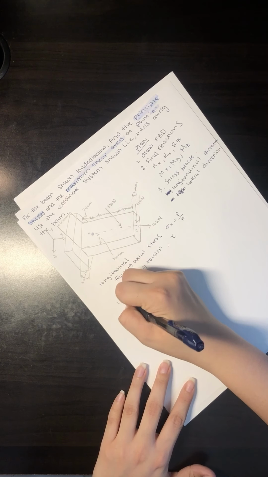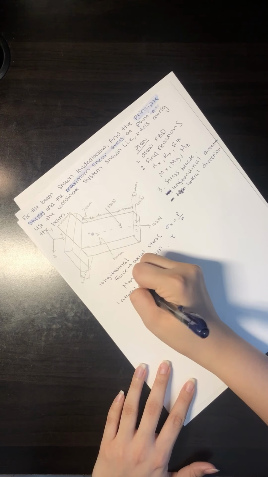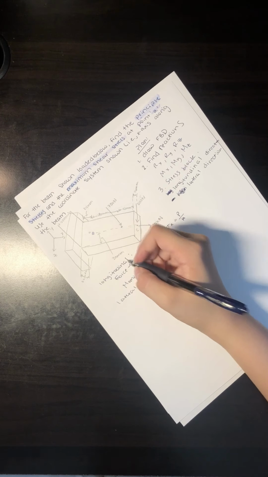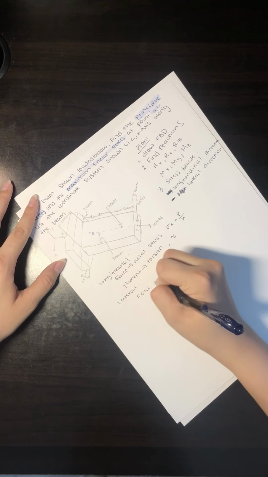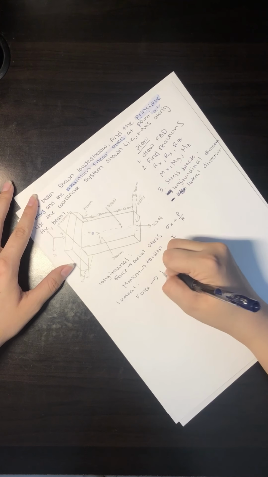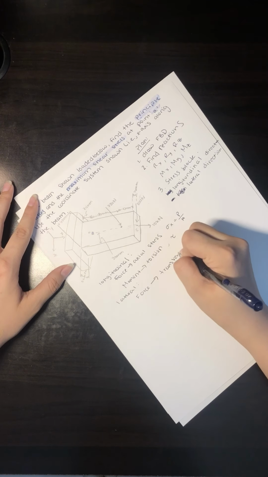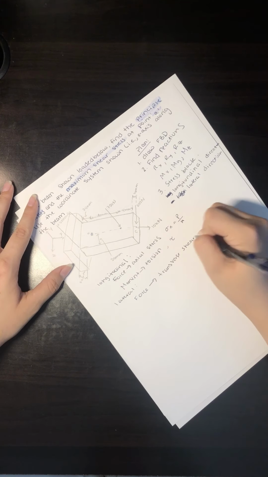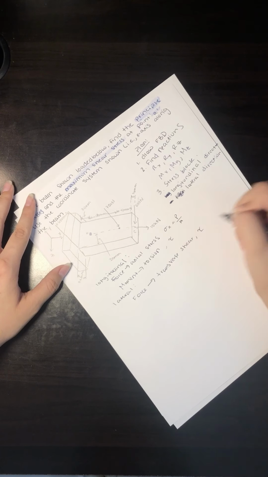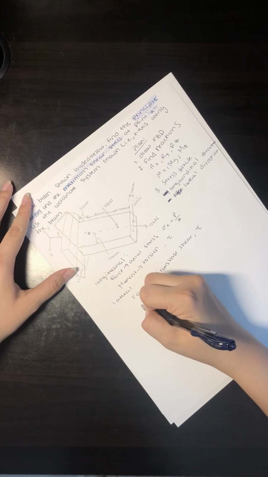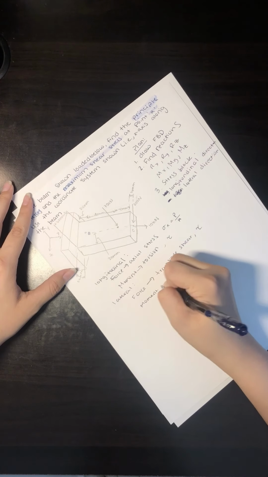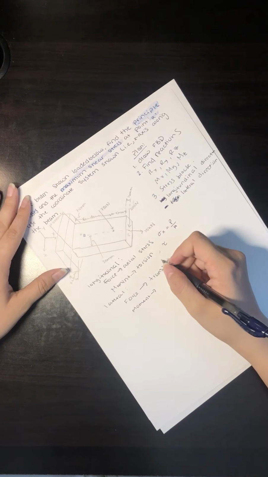And then our lateral direction, our force will give us transverse shear, so this also gives us shear stress, and then our moment in the lateral direction will give us bending.